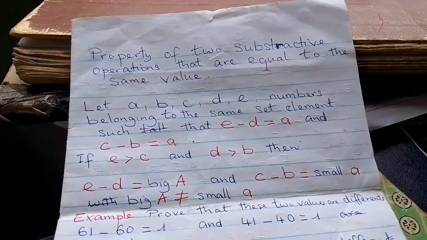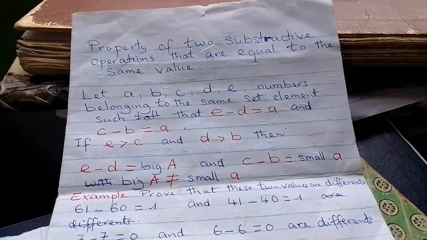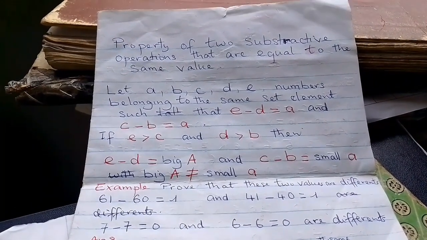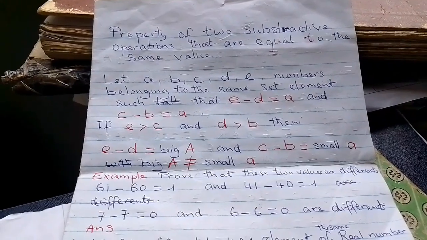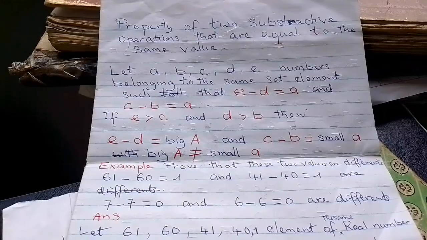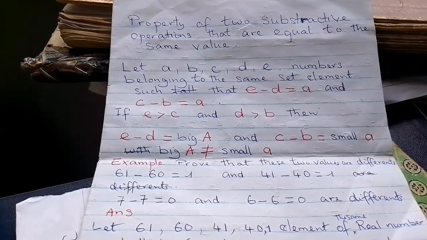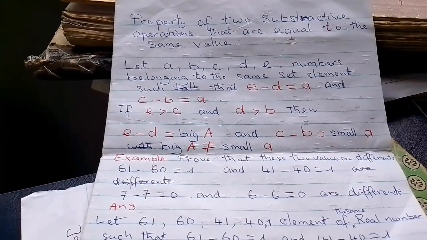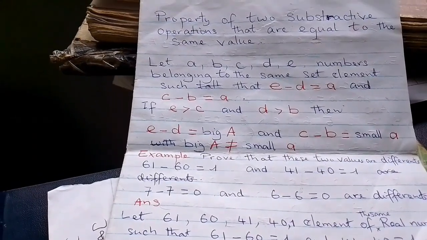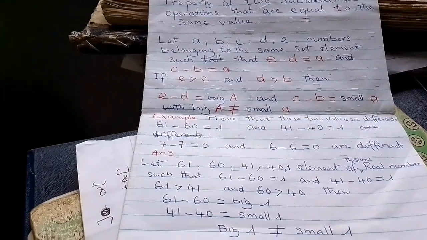Look at the law: property of two subtractive operations that are equal to the same value. Let A, B, C, D, E be numbers belonging to the same set such that E minus D equal to A and C minus B equal to A. If E superior to C and D superior to B, then E minus D equal to big A and C minus B equal to small a. So if you see that, you can still know that big character A is different from small letter A.